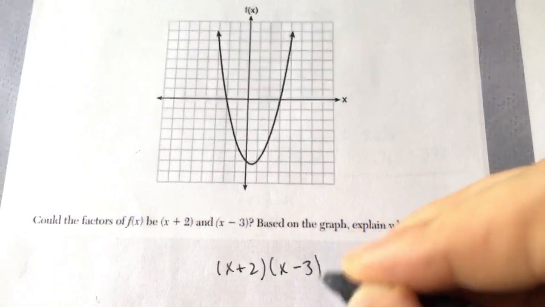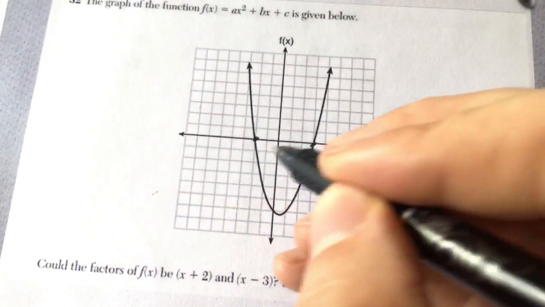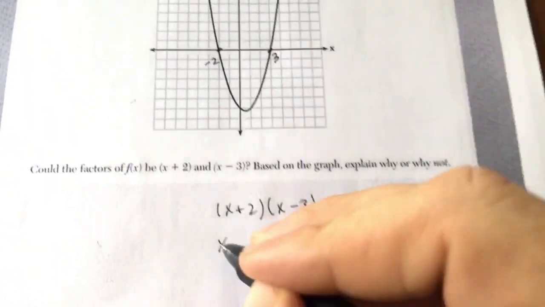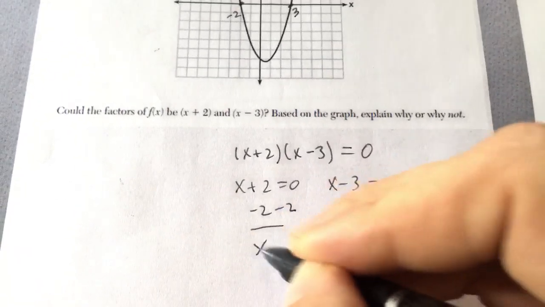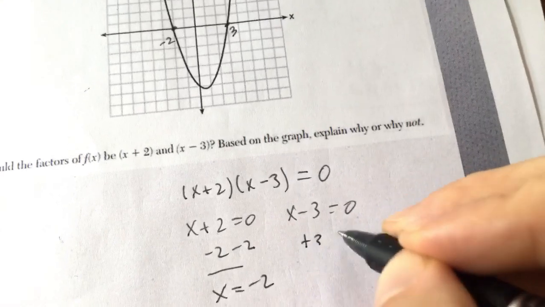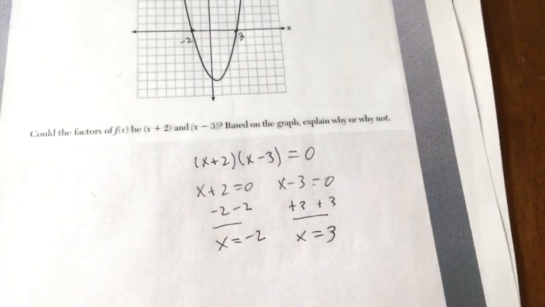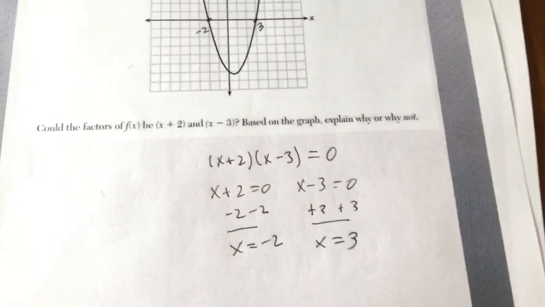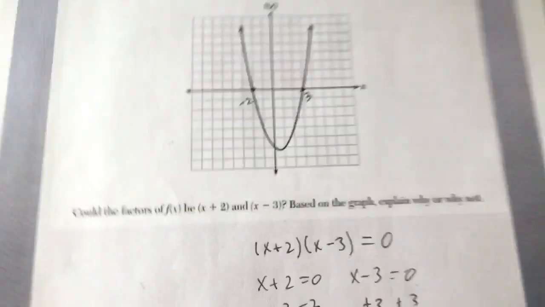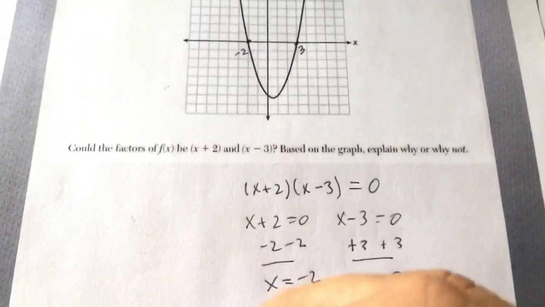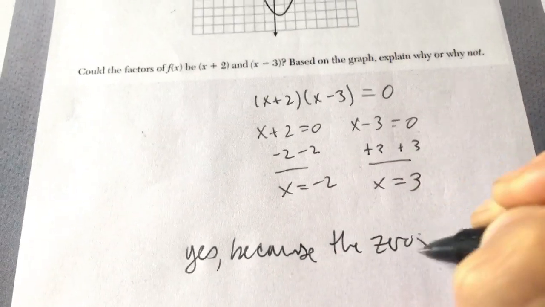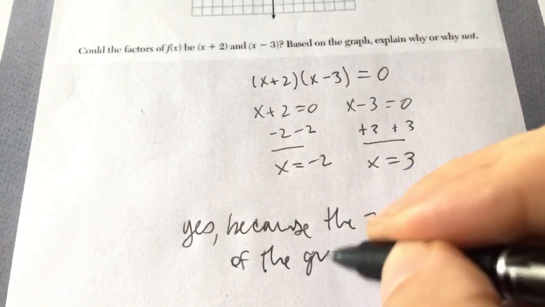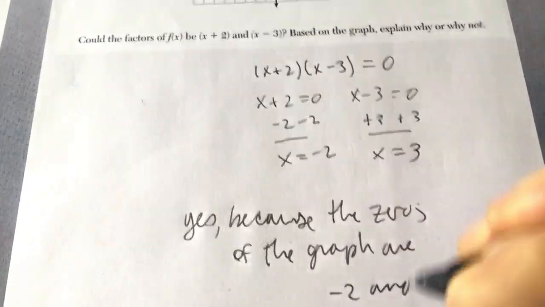Well, remember, this is saying my zeros are negative 2 and 3. So if I set this equal to 0 and I solve like I did in a previous problem, it looks like I get zeros of negative 2 and 3. Based on the graph, explain why or why not. Could the factors be? Yes, because the zeros of the graph are negative 2 and 3.